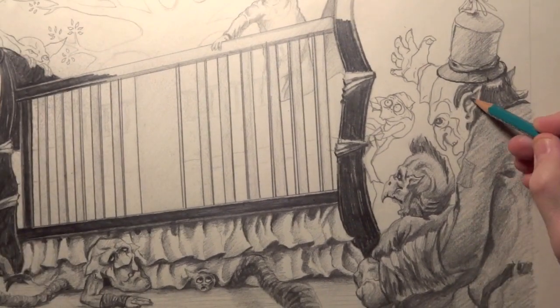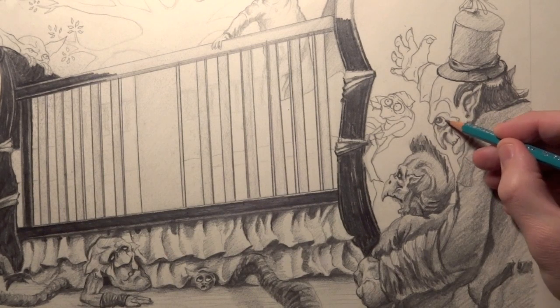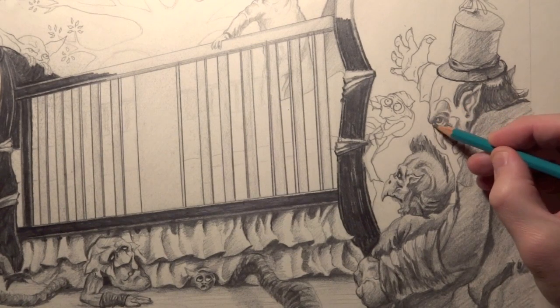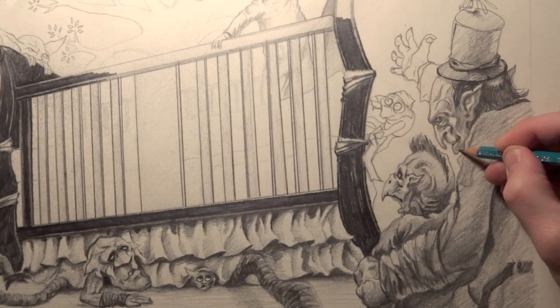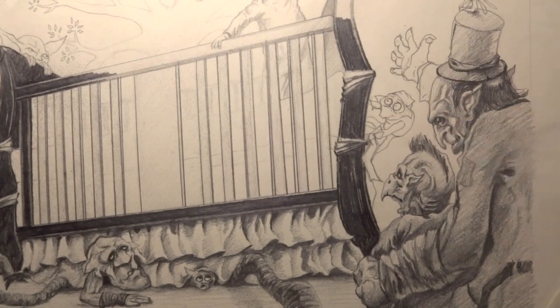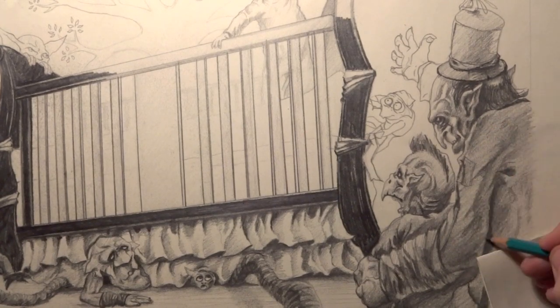So you're going to see me go over this part of the drawing several times, and I really want to get this really nice and dark over here. I want to reduce the amount of highlights I have in this area because this is one of the corners, you know, this is that antagonist I was talking about in the drawing, and I want him to be kind of in the shadows.